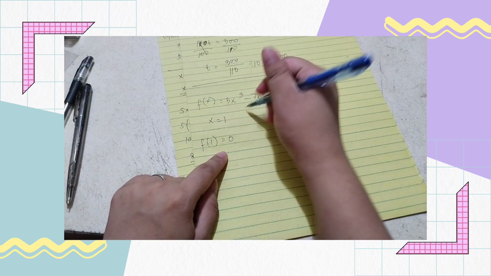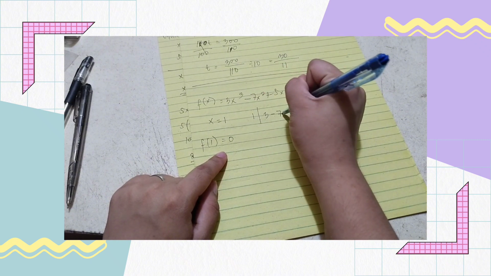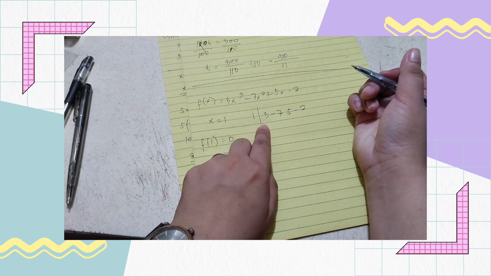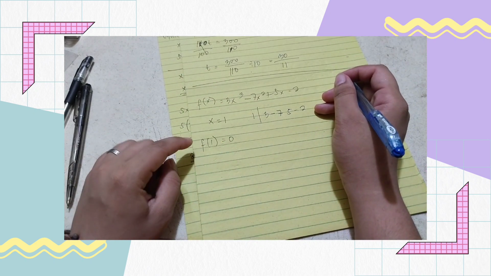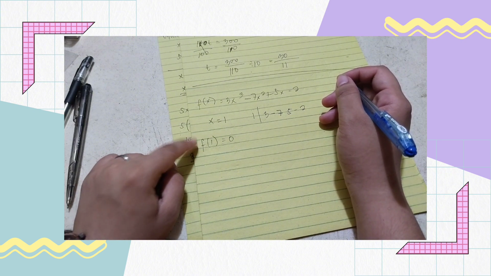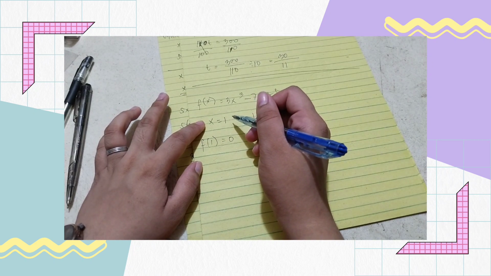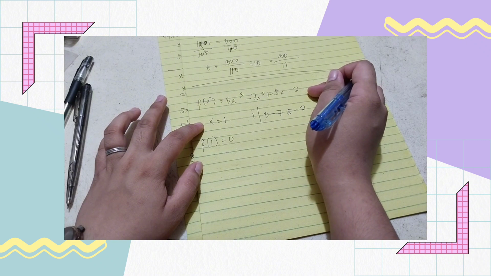How do we end up with this? So 1, 3, minus 7, 5, minus 2. Let's simplify this, and then we'll get 0 as the remainder. Therefore, x is equals to 1 is the root of this polynomial equation.